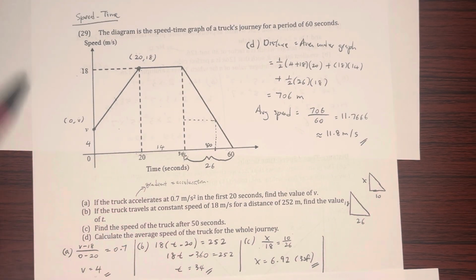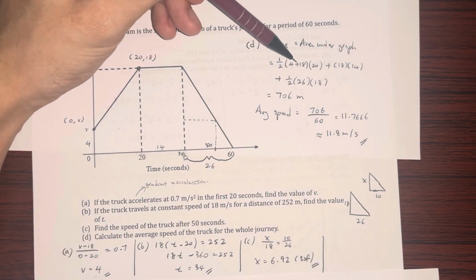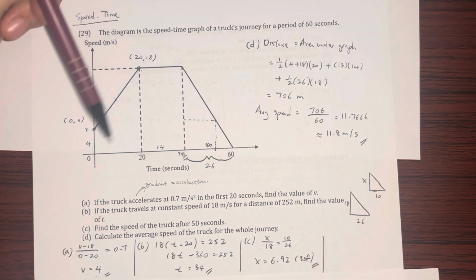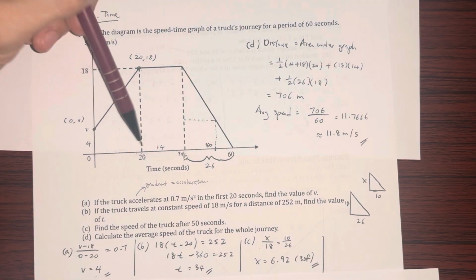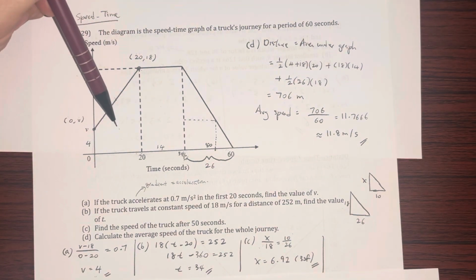So trapezium is half times this plus this. So this is 4, this is 18. So you can see over here it is half times 4 plus 18 times the height of the trapezium, which is here, 20. So the trapezium is done.